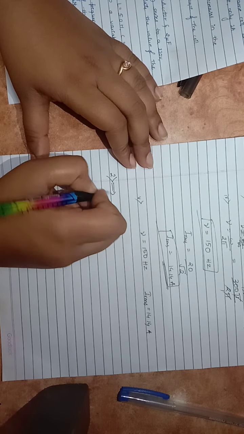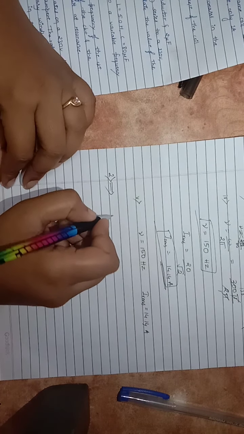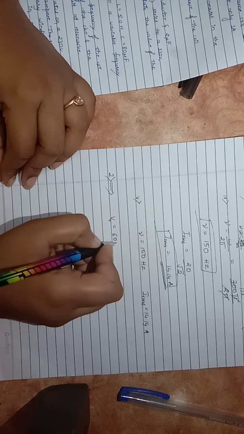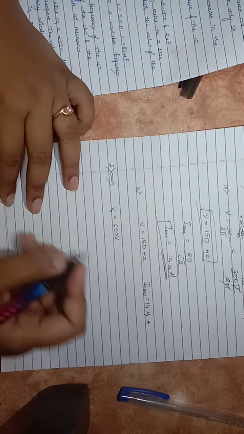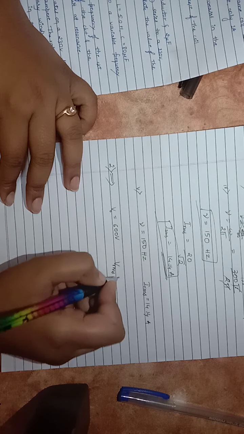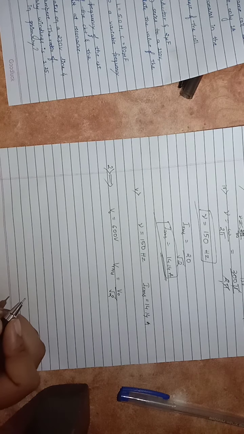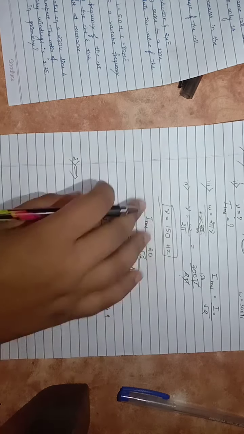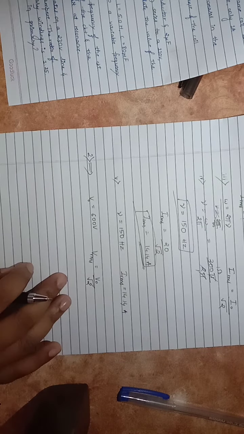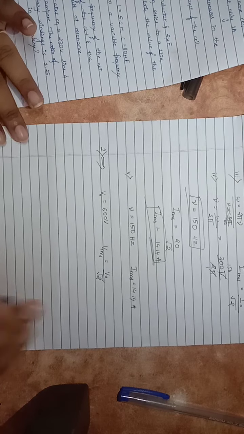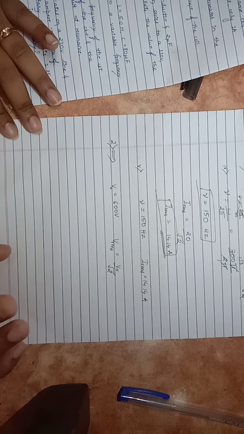Second problem, the peak voltage they have given, V0 is equal to 600 volt. So now how to find the RMS? VRMS is equal to V0 divided by root 2. I'm solving it fast and without all these steps, because we still have 4 to 5 problems to solve, but you know the exact steps to solve the problem.